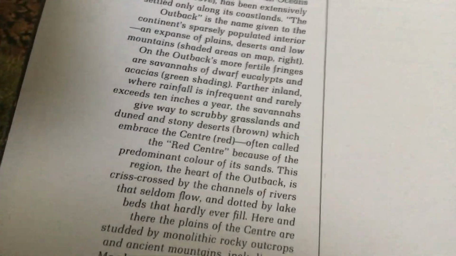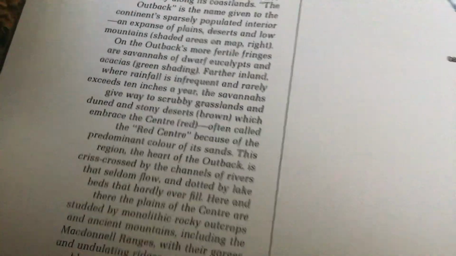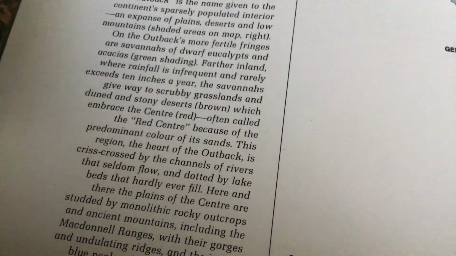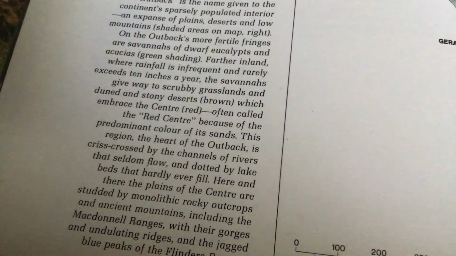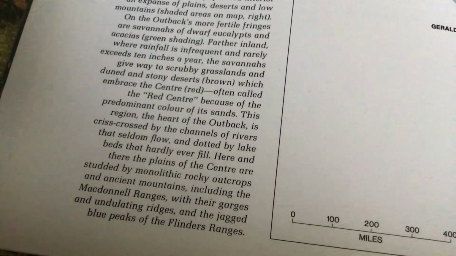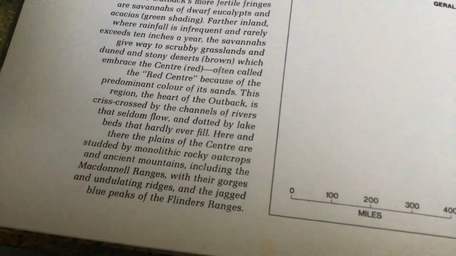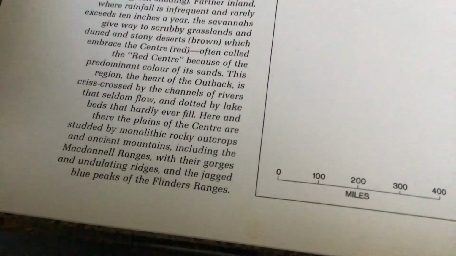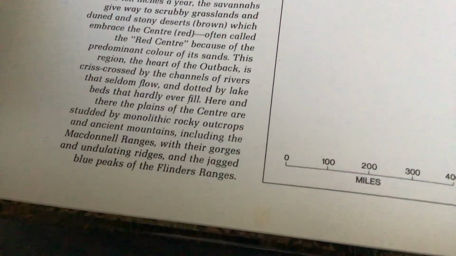Further inland, where rainfall is infrequent and rarely exceeds 10 inches a year, the savannas give way to scrubby grasslands and dune and stony deserts, brown, which embrace the center, red, often called the Red Center because of the predominant color of its sands. This region, the heart of the Outback, is crisscrossed by the channels of rivers that seldom flow and dotted by lake beds that hardly ever fill.